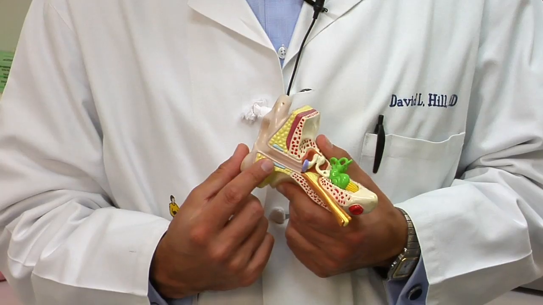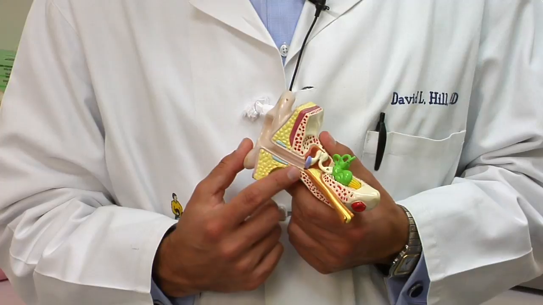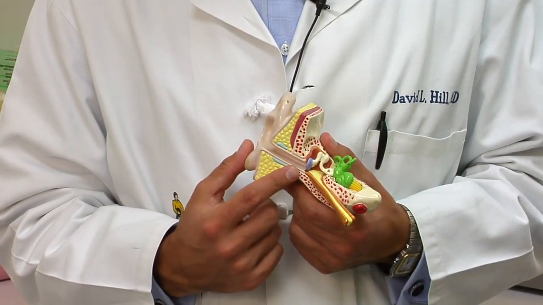A swimmer's ear, for example, we call it an otitis externa, is an infection of the outer portions of the ear. The outer portions of the ear start here, enter the hole, and stop at the eardrum. That's the external auditory canal. That's the tunnel from the hole down to the eardrum. That's where otitis externa occurs, and that doesn't usually require drainage.